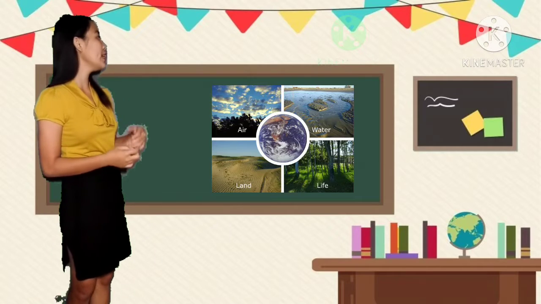So anyone who can identify what is in the last picture? Very good. In the last picture, it shows a forest or plants. So where do you think the plants and forest belong? Yes, very good. Plants, animals, and other living things that have life belong to the biosphere.